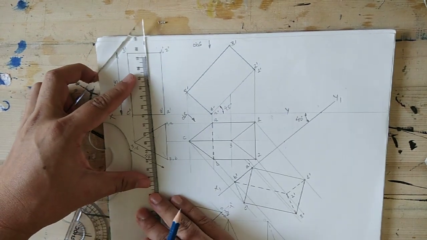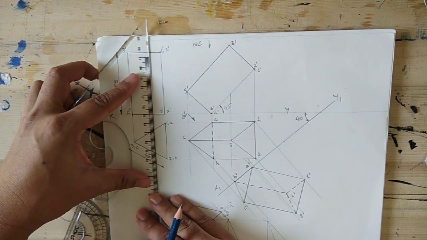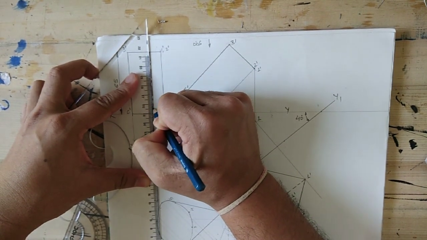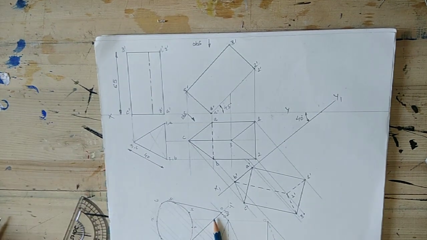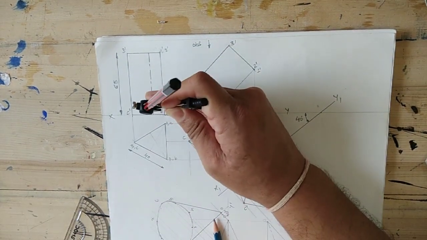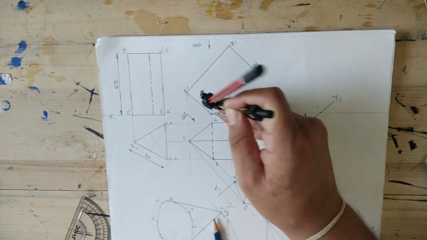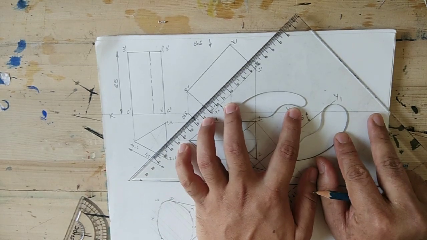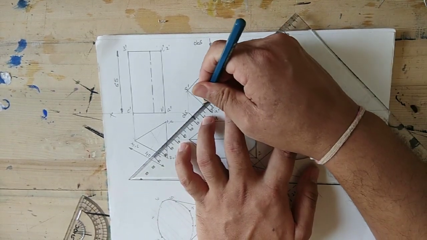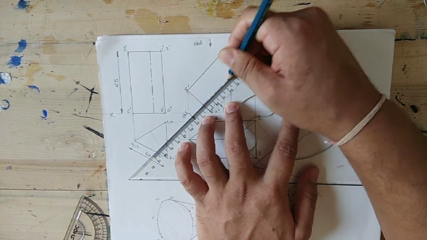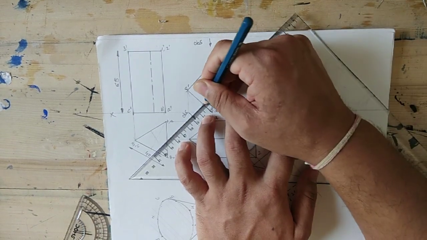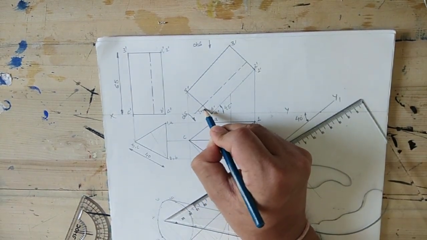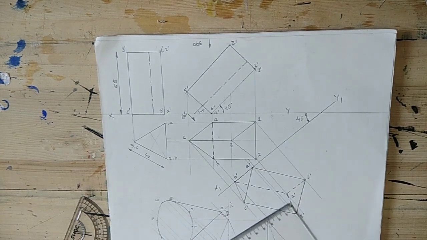Class, this is your axis height. And class, this is 45. Okay, hope you understood this part.